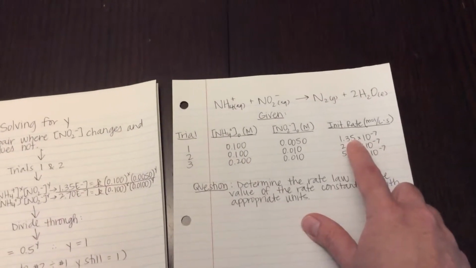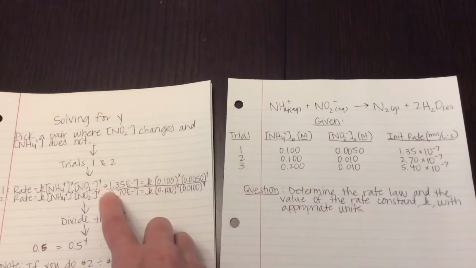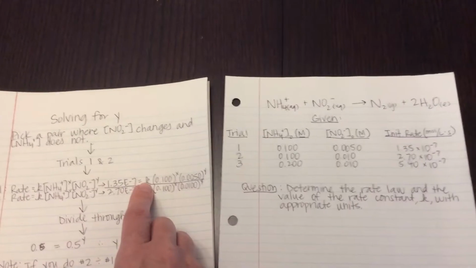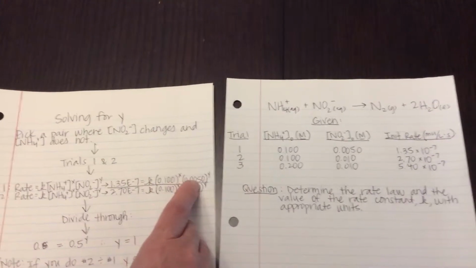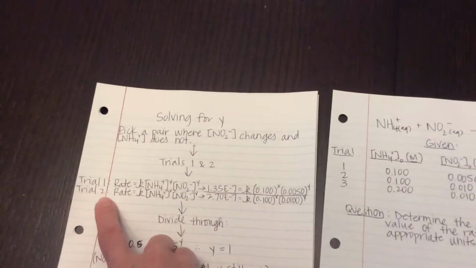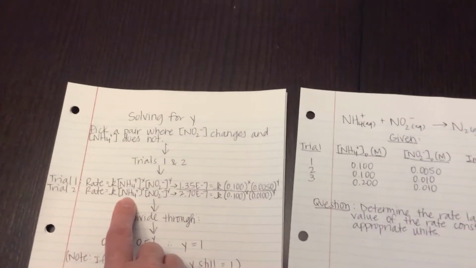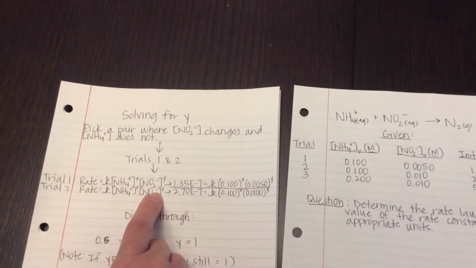So we're going to use trial 1 on top. The rate for trial 1 was 1.35 times 10 to the negative 7th. That goes right there, equals K. We don't know the value of K yet. 0.1 to the X times 0.0050 to the Y. And then rate equals K, NH4 plus to the X, NO2 minus to the Y.